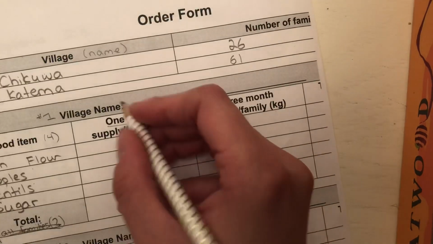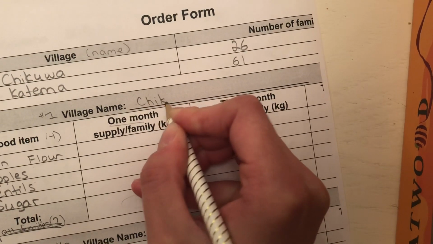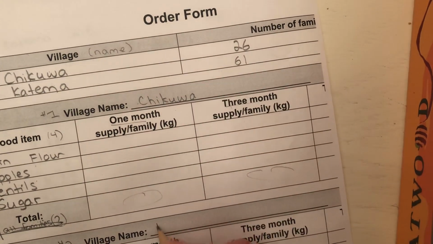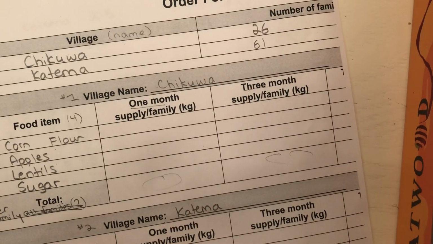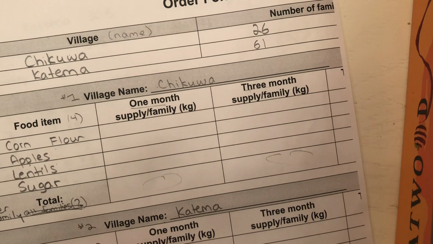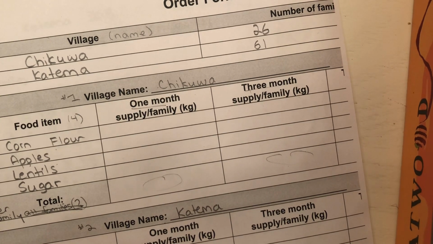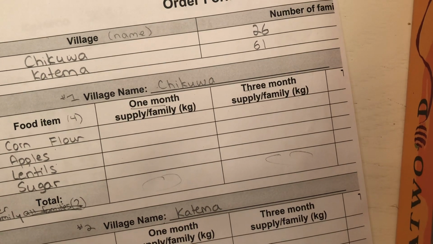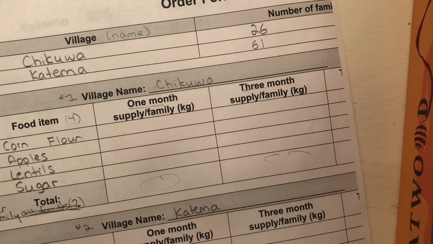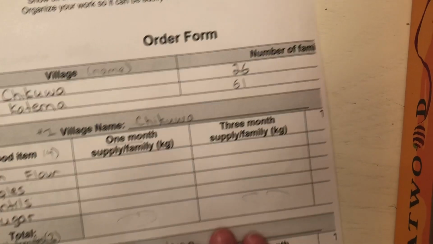I chose the same items for each village. Corn flour, apples, lentils, and sugar.